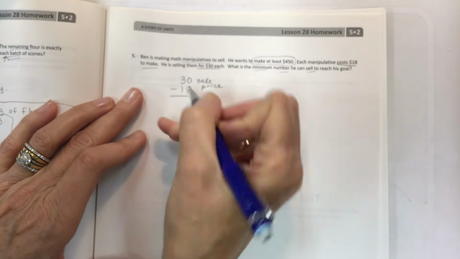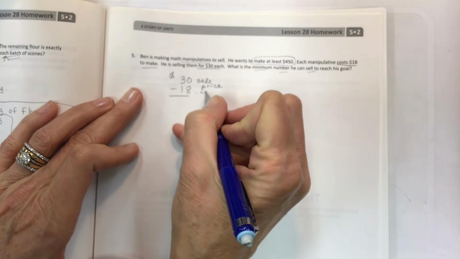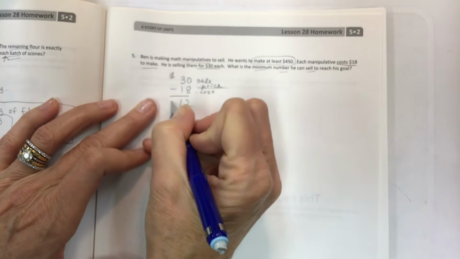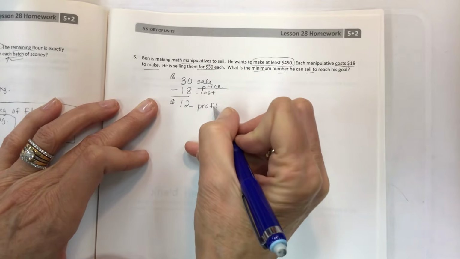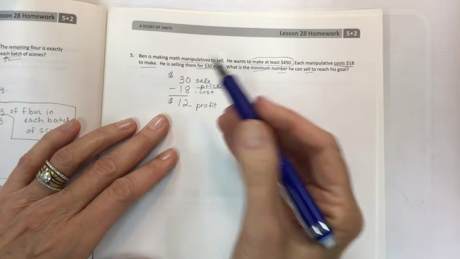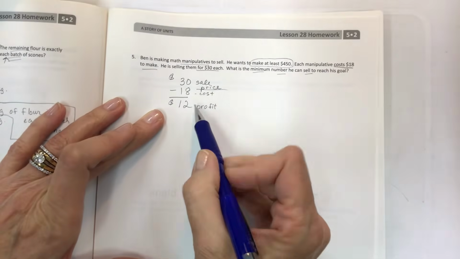Sale price minus cost, and this is all money, to find out what's left, and profit. And so for each math manipulative packet, he's going to have $12 profit after he pays his bills.